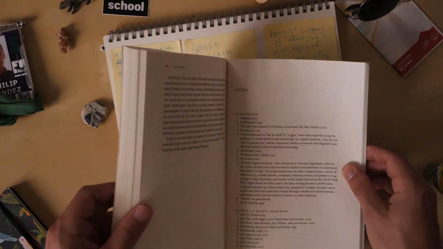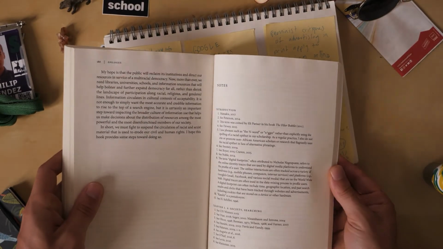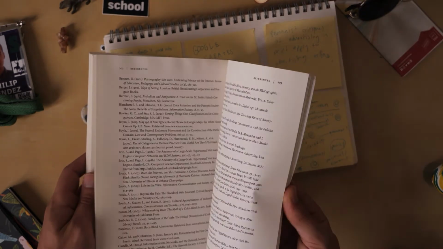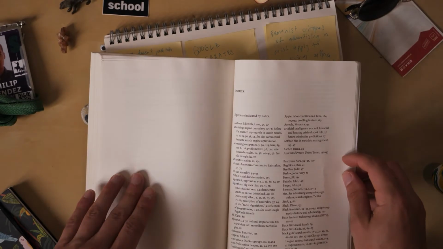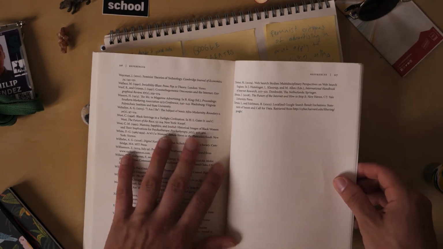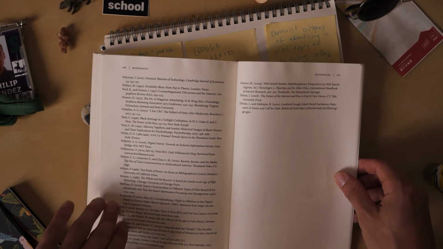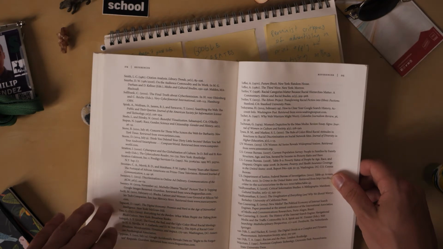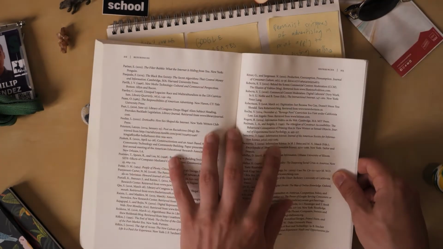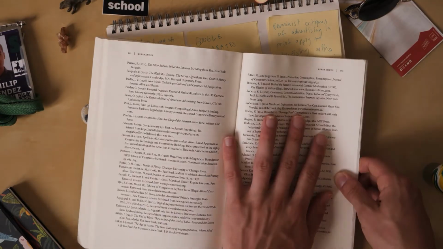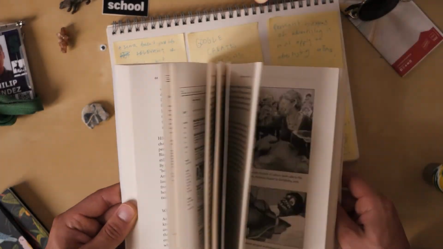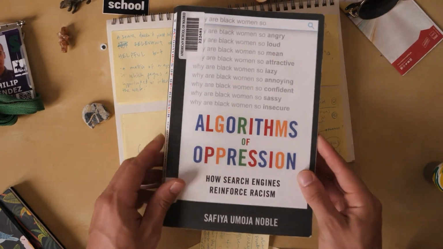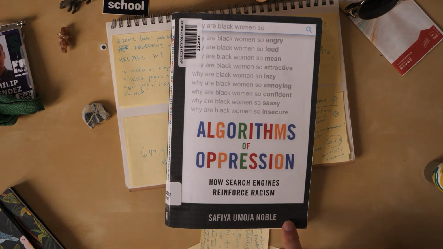All of this to say, when you look at the index and the references, there are 9 pages of references. So many people are behind this book. It's not just Safiya Noble, but research that others have studied rigorously and tested against, and this is a book that brings it all together. And the argument is we should pay more attention and know how search engines work.